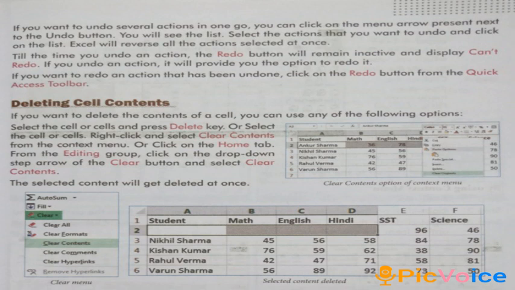And next, deleting cell contents. To delete cell contents, we have to select the cell or cells and press the delete key from the keyboard, or we can select the cell or cells, right click and select the clear contents option from the context menu, or we can click on the home tab, and from the editing group we can click on the clear button or clear contents.